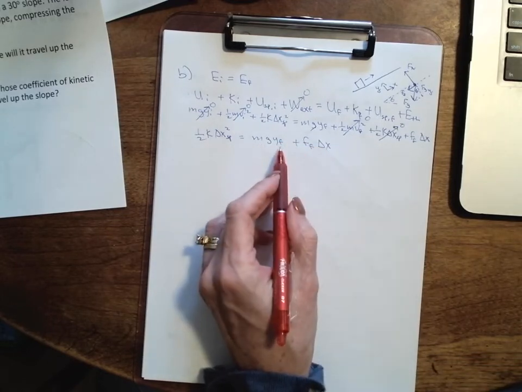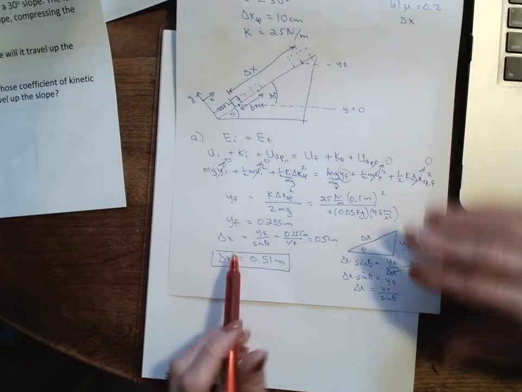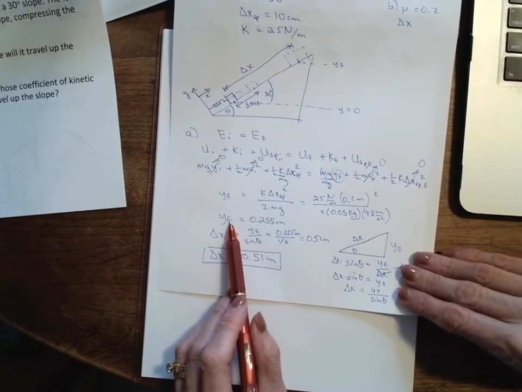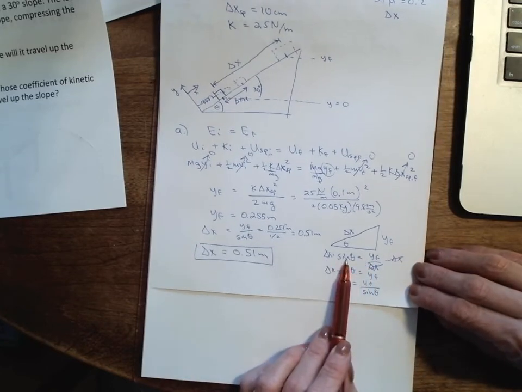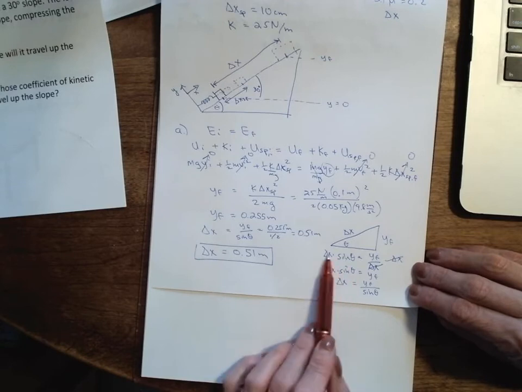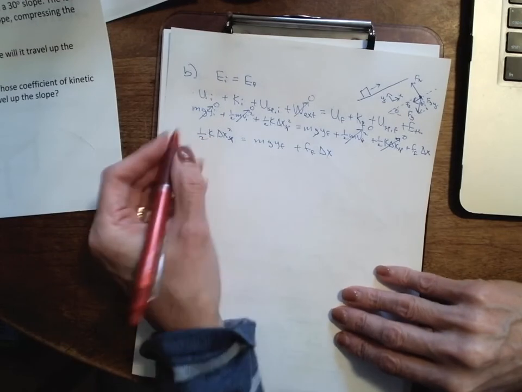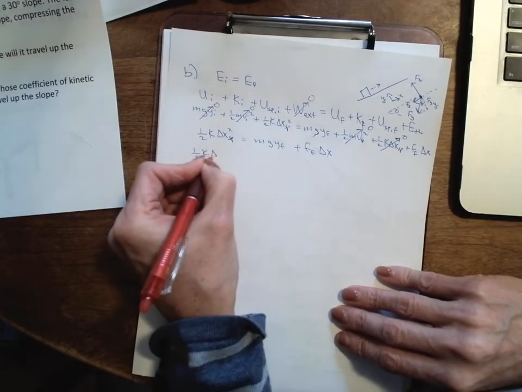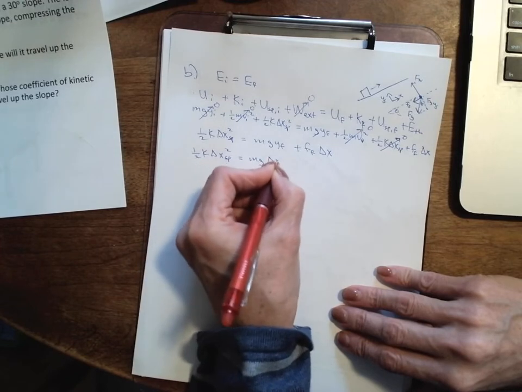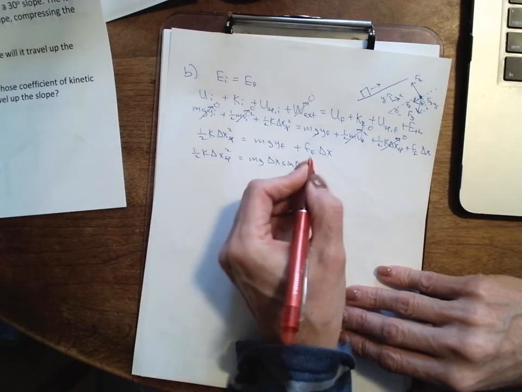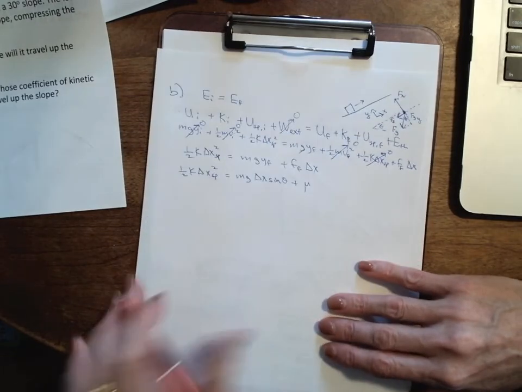Now from the previous part of the problem, we learned that my y final, right over here, is equal to delta x sine theta. So I'm going to plug in y final equals delta x sine theta. So 1/2 k delta x spring squared is equal to mg delta x sine theta, plus, for the force of friction, mu times the normal force.